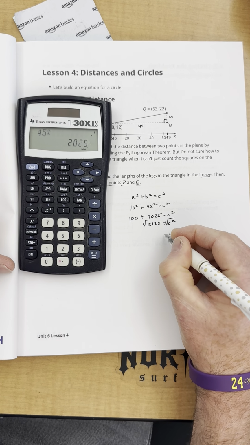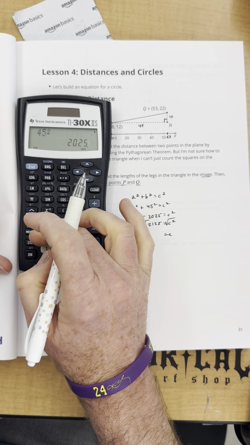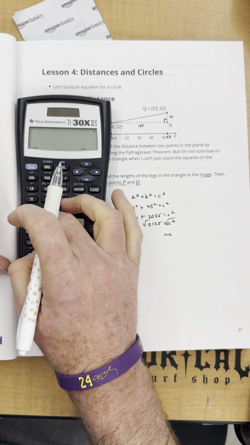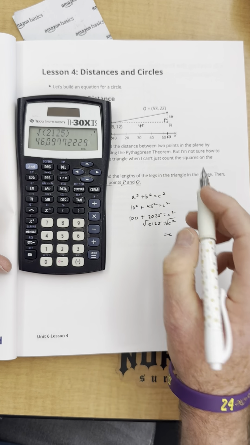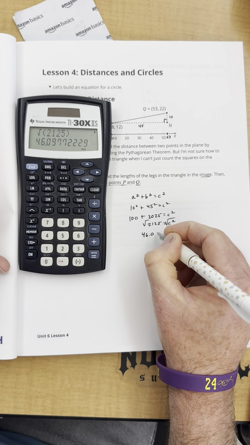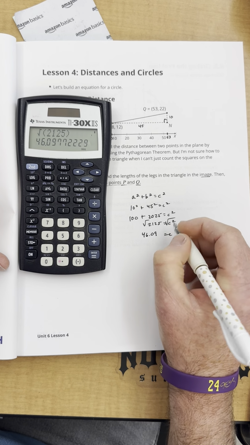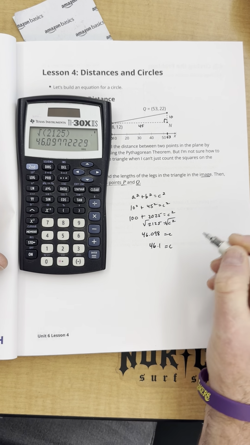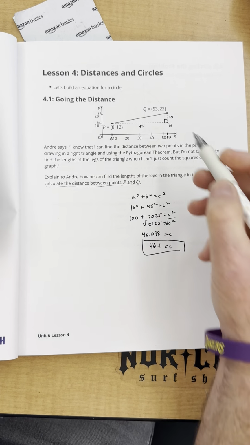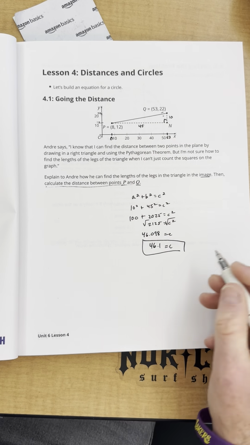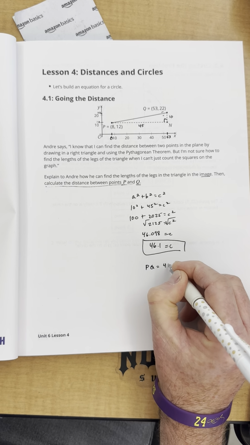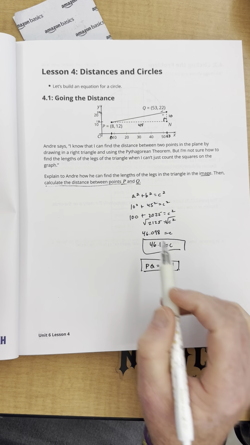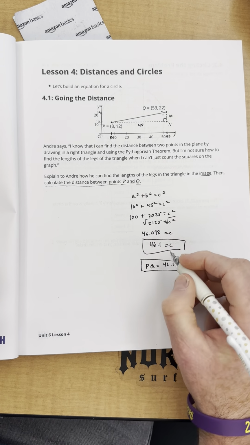That'll give you c. So square root of 2125 is 46.098, so c equals 46.1. That represents PQ. So PQ equals 46.1. Let's see if they give you inches. Nope. So this one's just units.